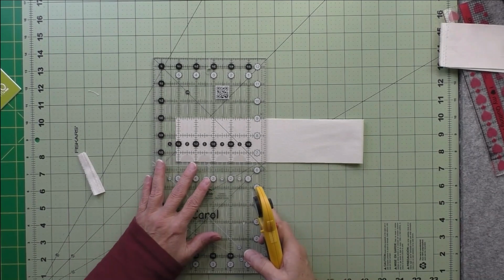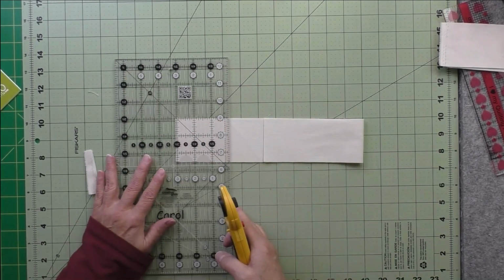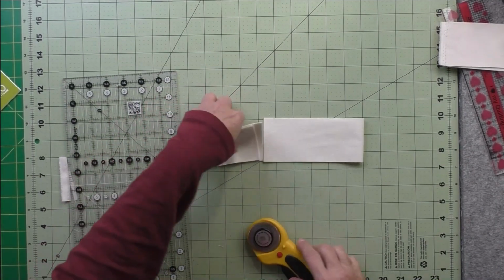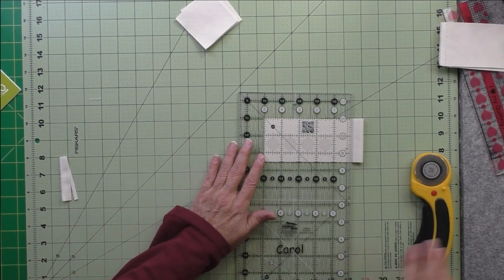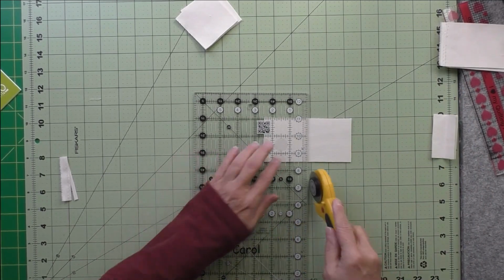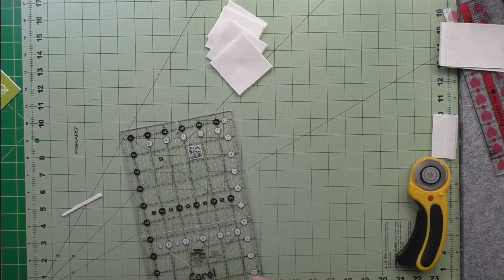Next, I position my ruler at the 5-inch mark and cut. Then I move it down to the 2.5 inch mark and cut. Now I have 8 pieces cut. Now do the same thing, the 5-inch mark and cut, and the 2.5 inch mark and cut. Now I have my 16 2.5 inch squares.